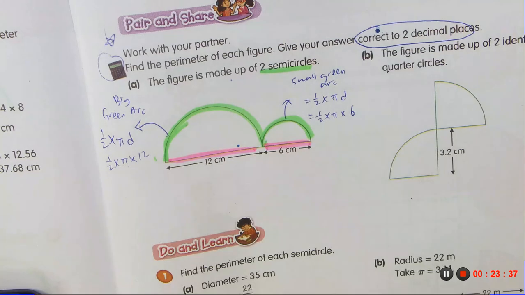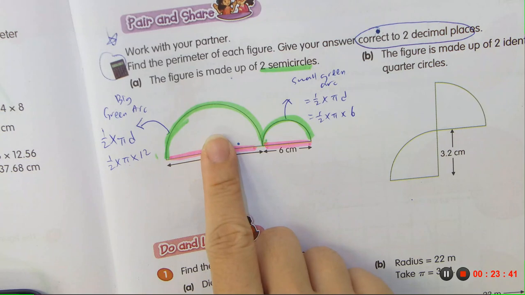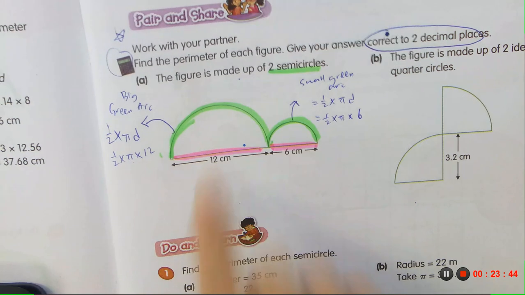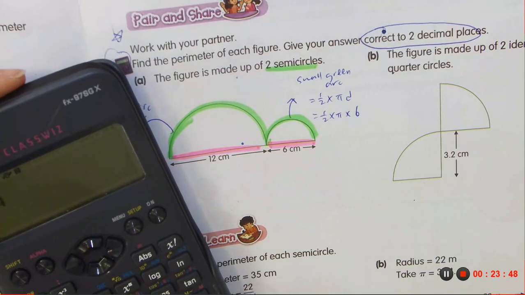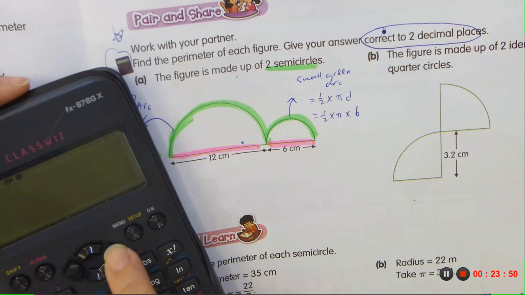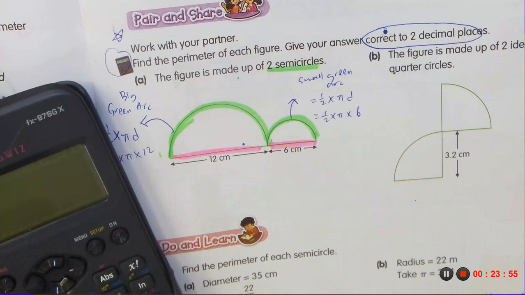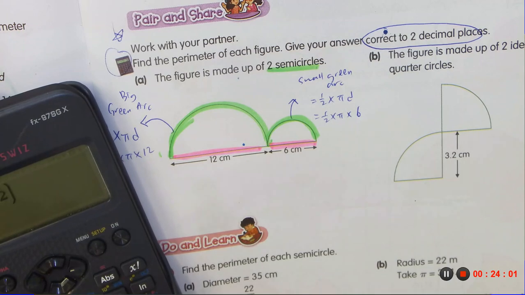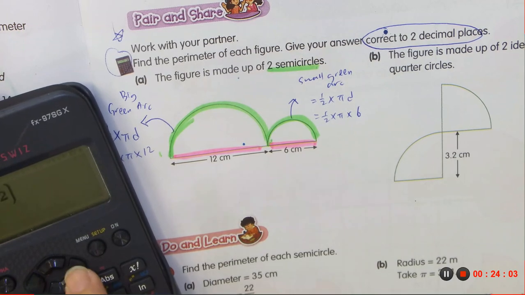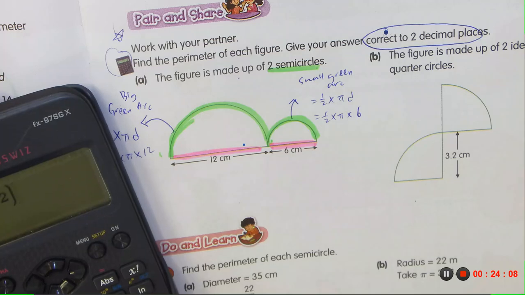Is this difficult? Does it make sense to you? I take half times pi, calculator's pi, times 12. I can bracket this whole thing up. That is the green arc. I can equal this first also, no problem.